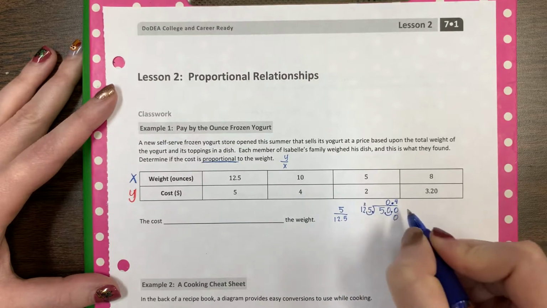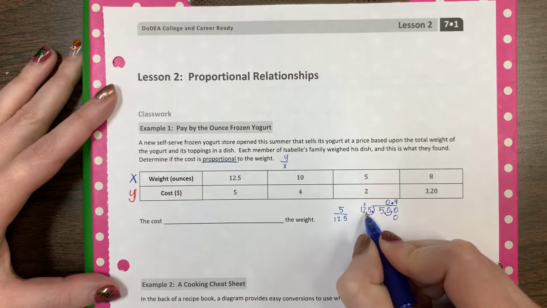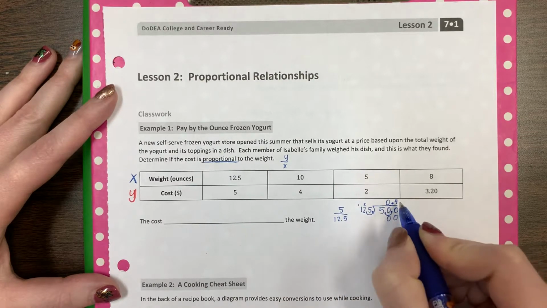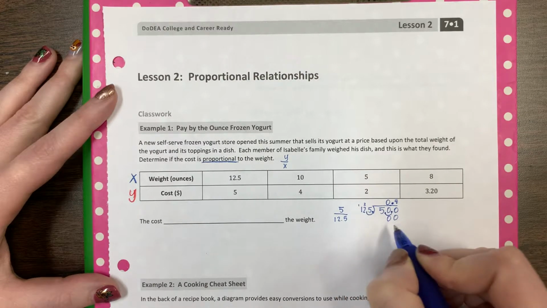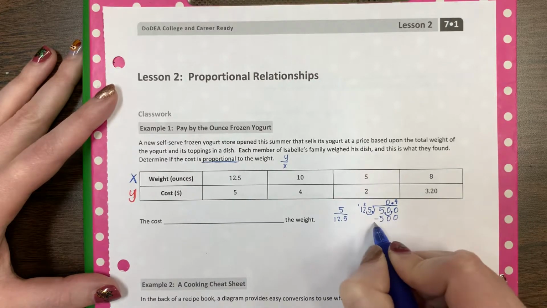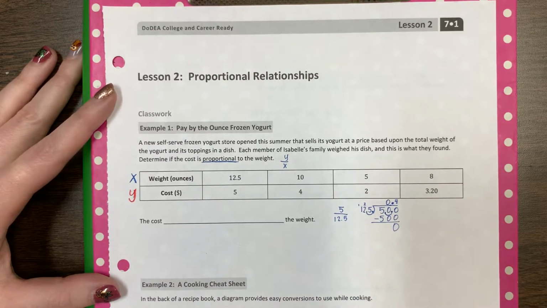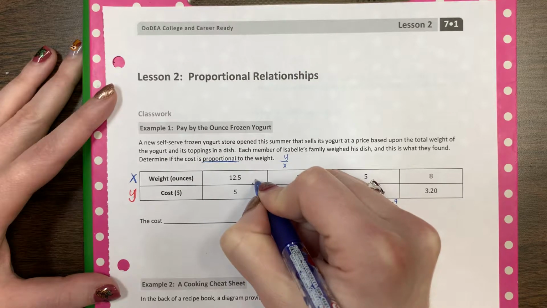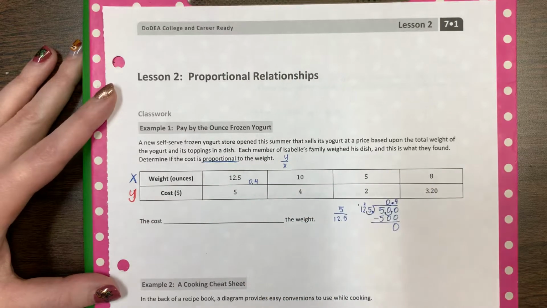Carry our 2. 4 times 2, 8, plus 2, 10. So then we keep that and carry. 4 times 1, 4, plus 1, 5. Oh, so it equals an even 500. All right, we subtract and we get a remainder of 0. So our unit rate for this one was 0.4.